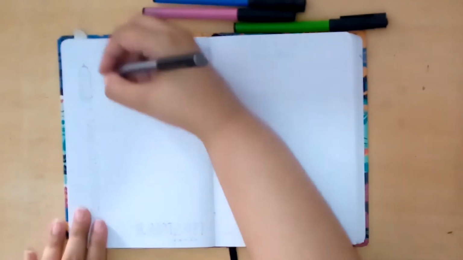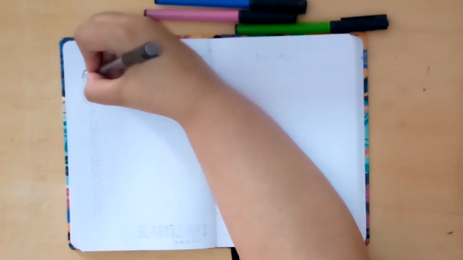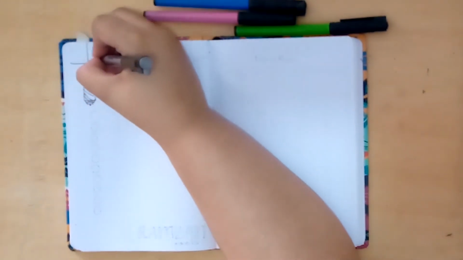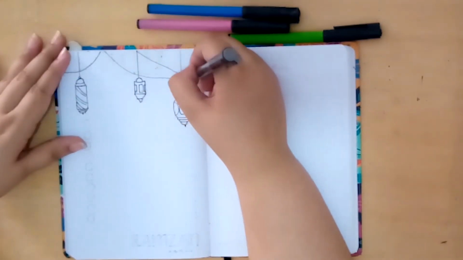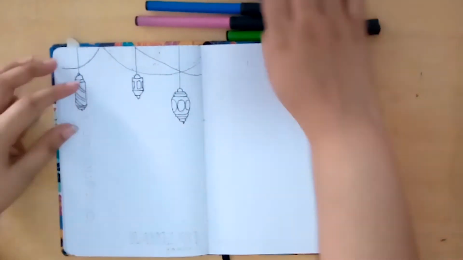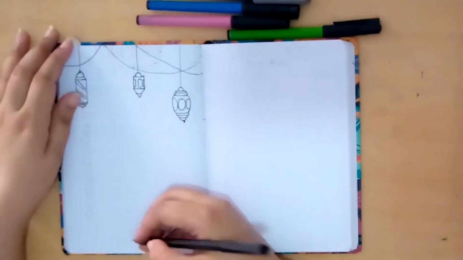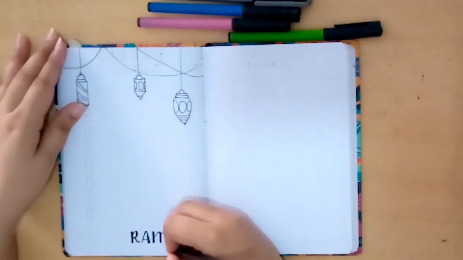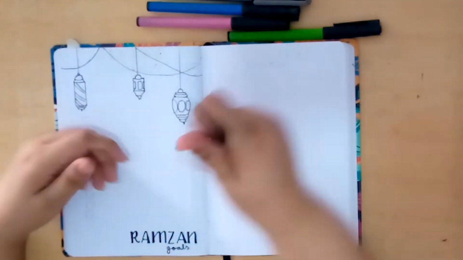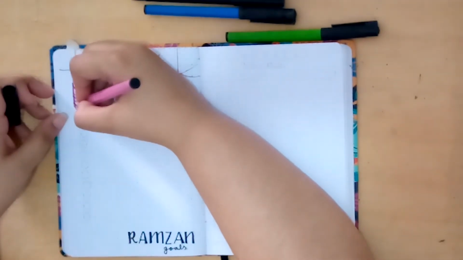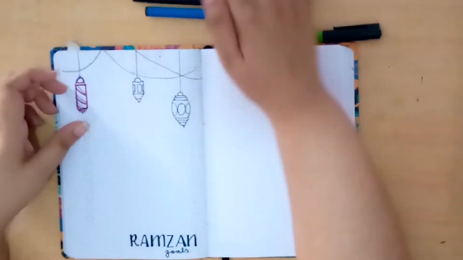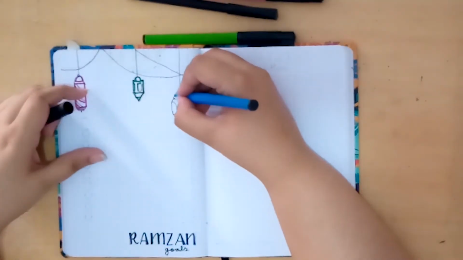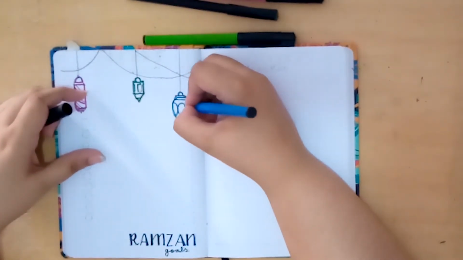The next spread is a new spread, and it's dedicated to Ramzan. It's a Ramzan goal spread, and it's a very personal one, and I'll be listing 10 goals related to Ramzan that I want to accomplish this year and this month, like offering full prayers and being habitual of saying Bismillah before starting anything, or learning essential duas, or doing charity, things like that.